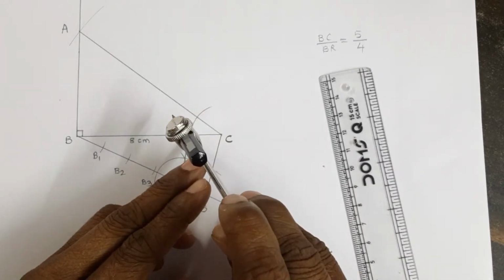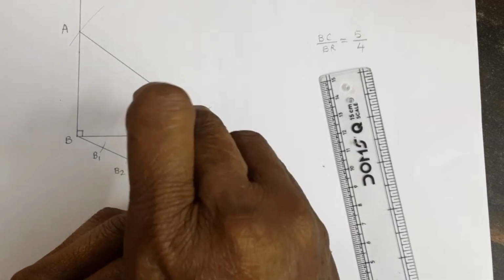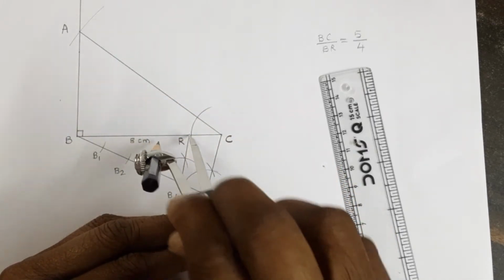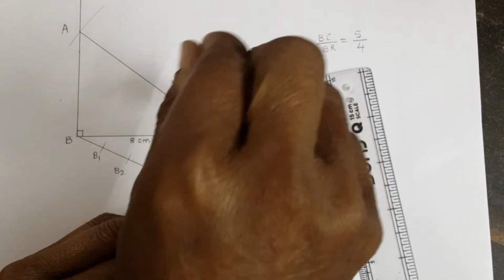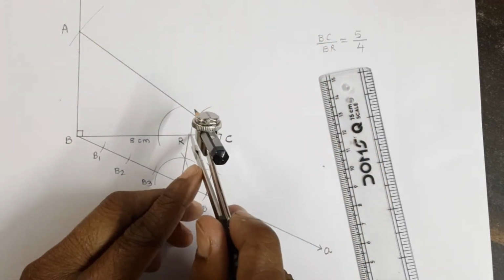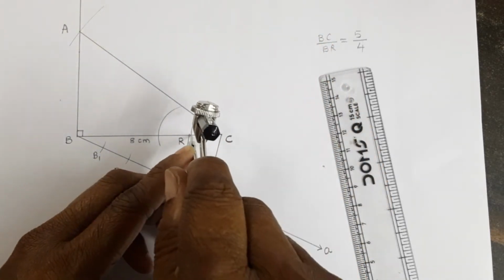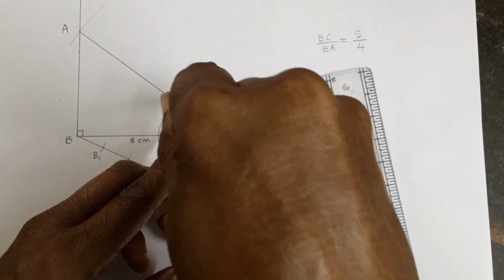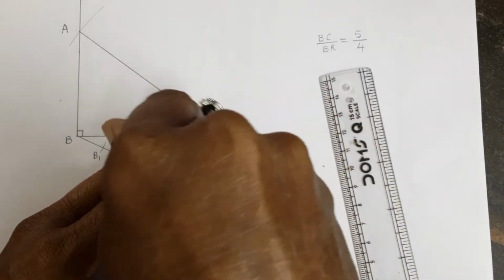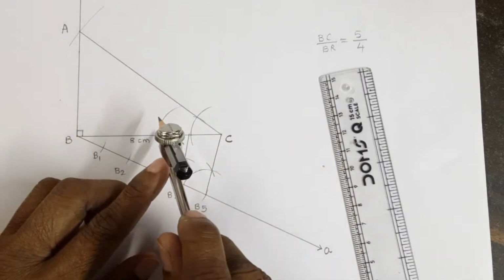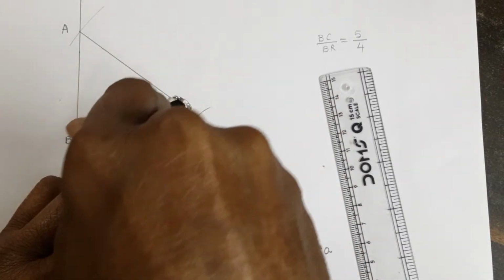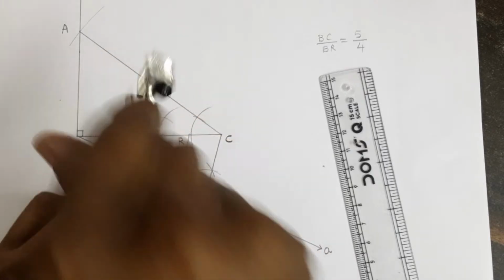And then here keep the compass on the point R and make the arc this way, and then take the distance between these intersecting arcs. So here making the arc this way. Okay, and here also keep this intersecting arc and make the arc, students, this way.